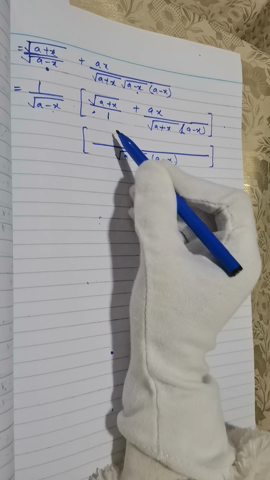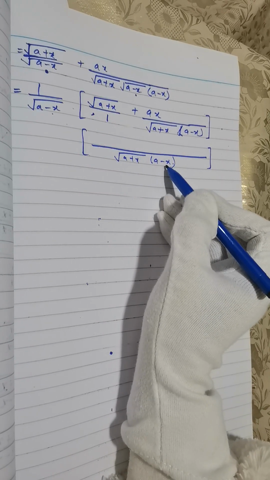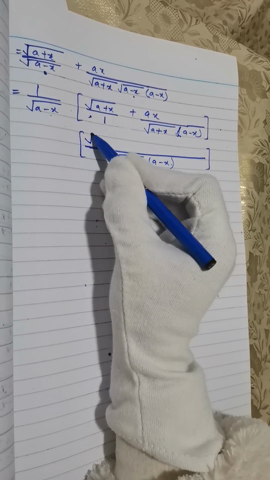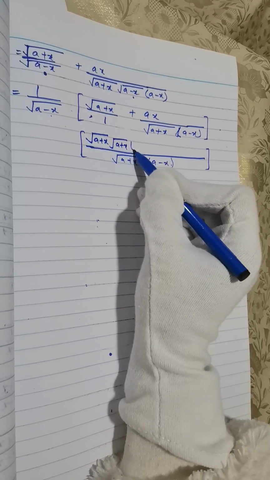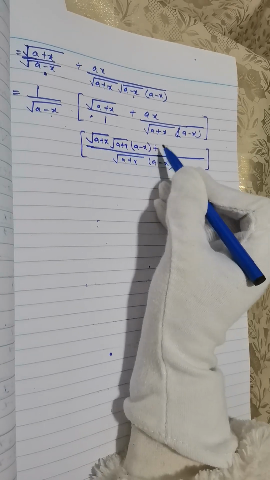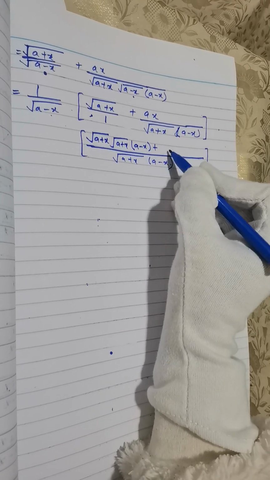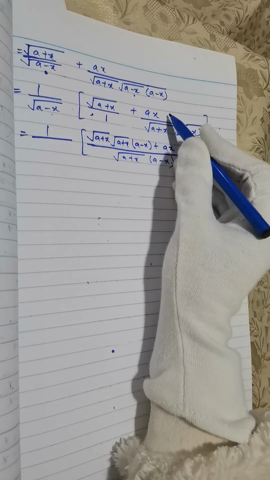Now as we have seen, both these are not in the denominator, so we multiply it by the numerator. A plus x under root a plus x and a minus x plus. Here we can set both of these two in the denominator, so we take ax as it is and we will multiply by 1.